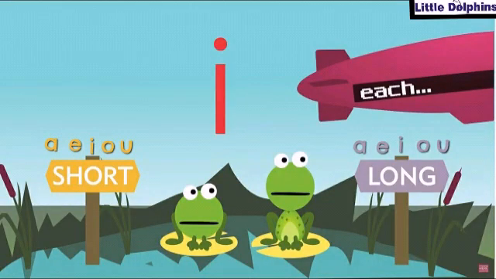Hello children, today we will learn about the two different sounds of vowel I. The short sound of vowel I is E and the long sound of vowel I is I. So let's get started.